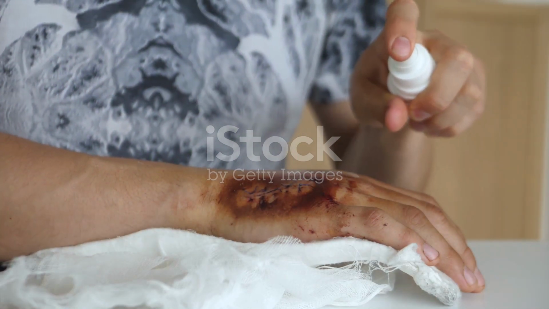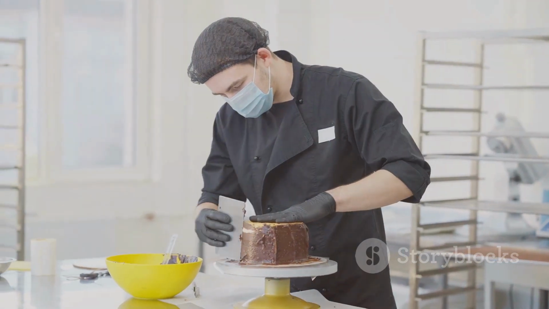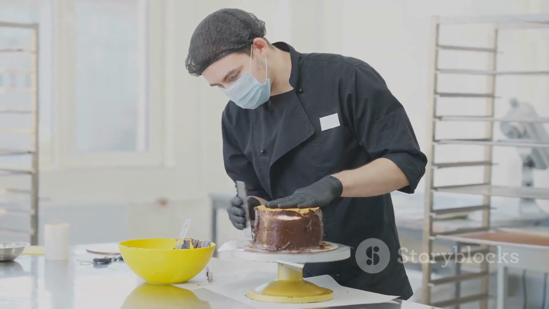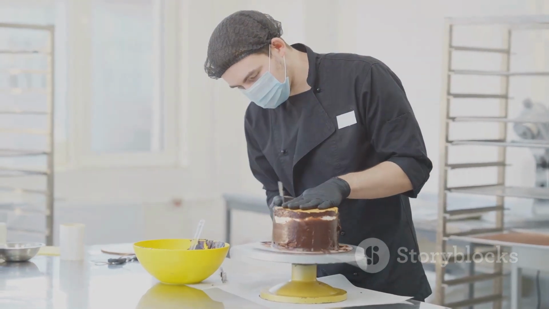Unit 5. Objective. After the completion of this unit, the student will know about the general safety rules and food safety laws.